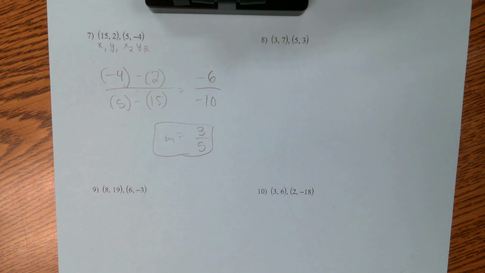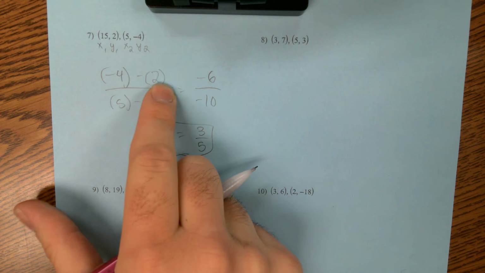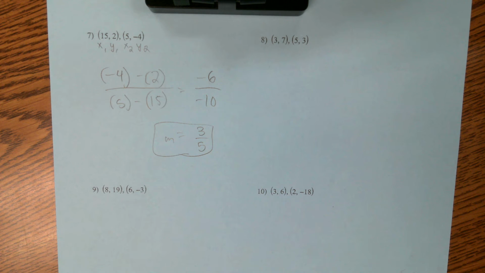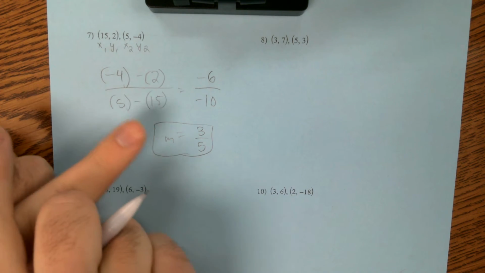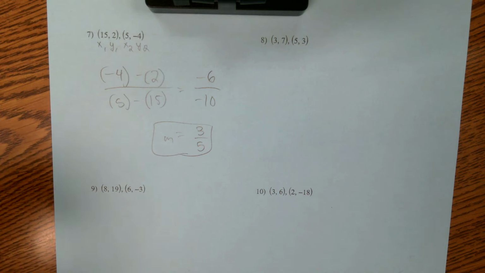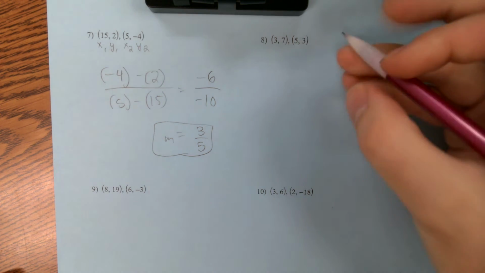So something to keep in mind, there's a lot of things that will change your answer, right? If you accidentally add here instead of subtract, or if you add here instead of subtract, that's going to give you a wrong answer. If you plug them in backwards on the top, but right ways on the bottom, you're going to get a wrong answer. So this procedure is very, very structured so that every time we can follow it exactly how we need to get what we want. All right?